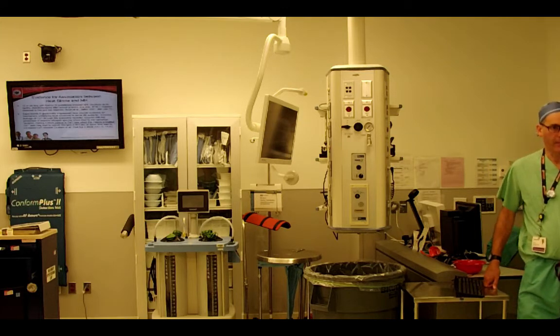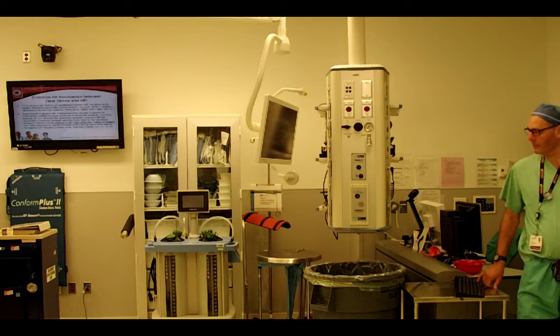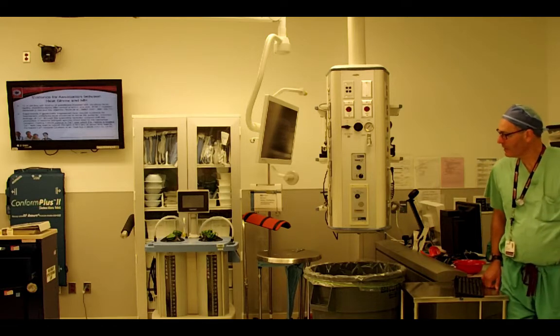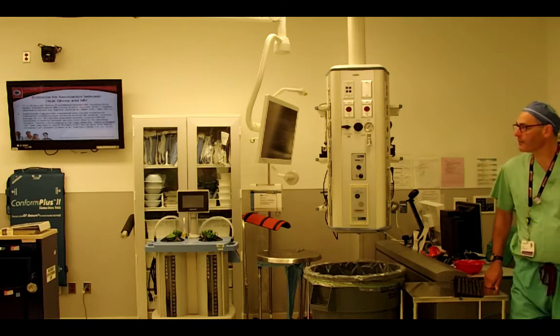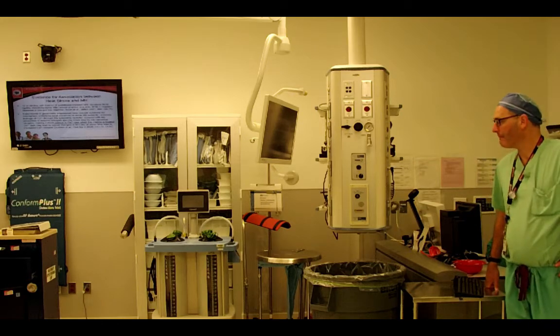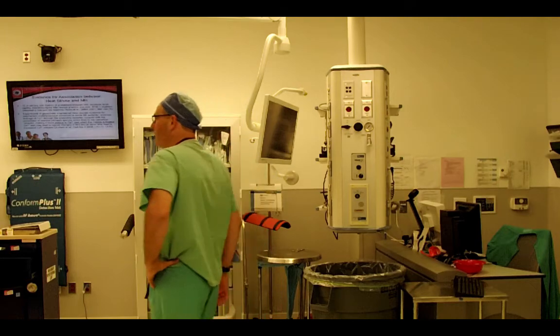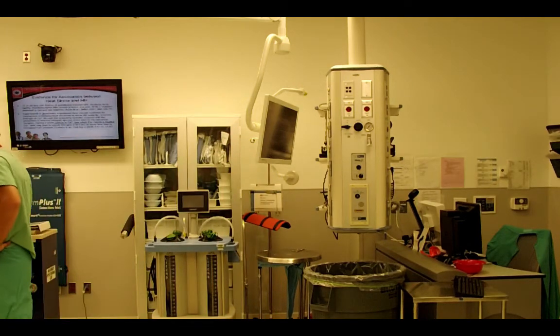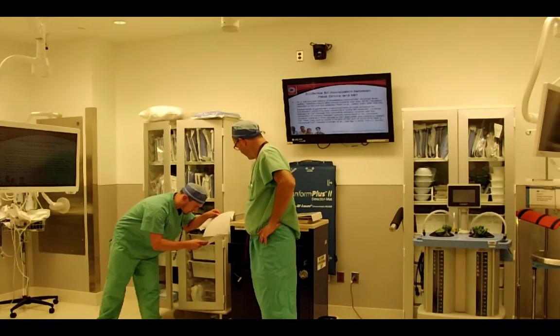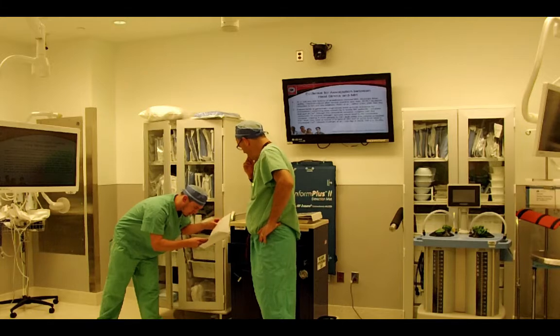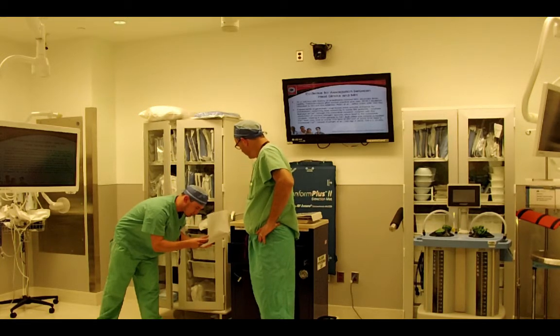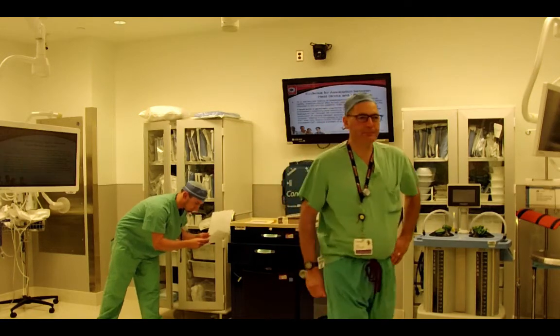This form has the actual instructions on how to flush it. For our machine, if it is not exposed to desflurane, it's 25 minutes.